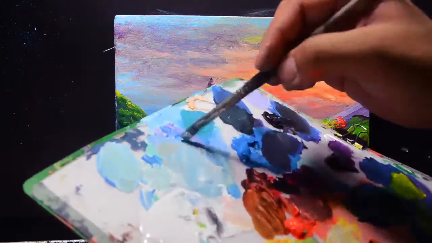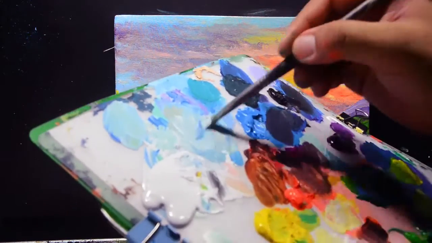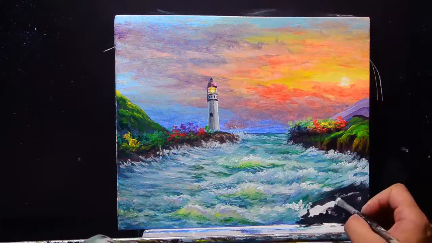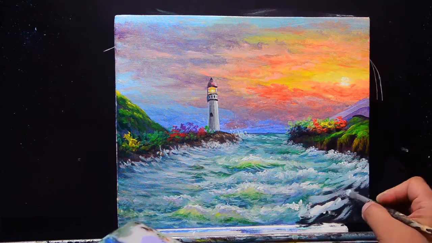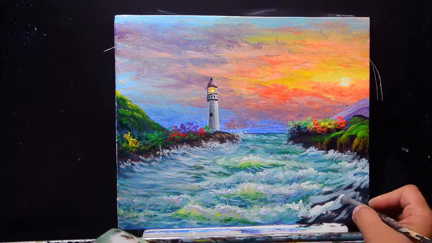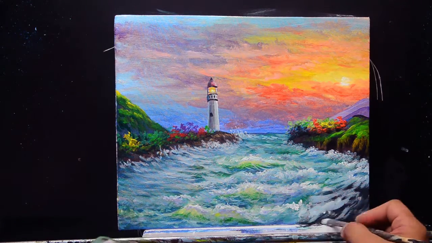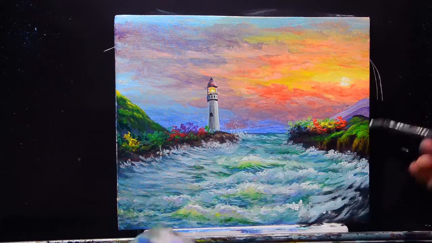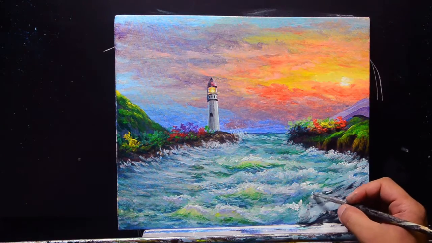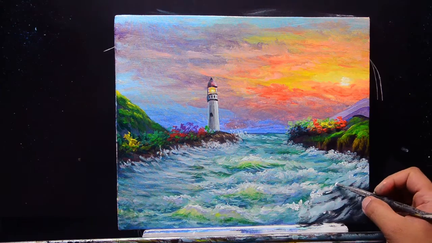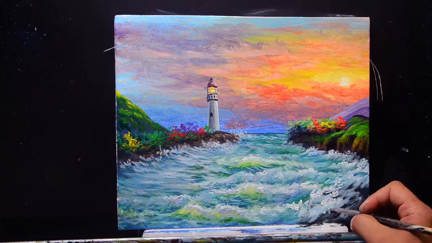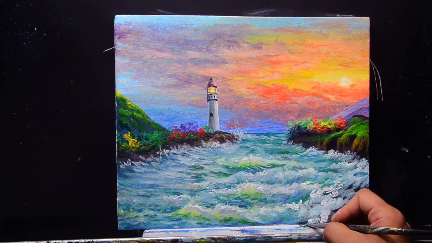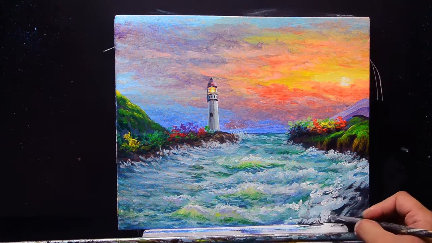Then the titanium white in the blue color or the cobalt blue, and just add here. Then the titanium white here for my bubbles effect to the waves, bubbles of the water that are affected by the waves that are affected to this stone.